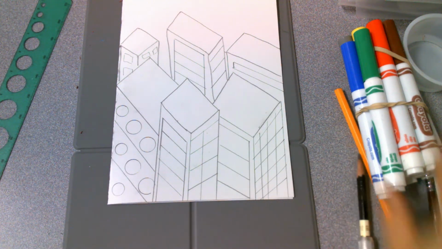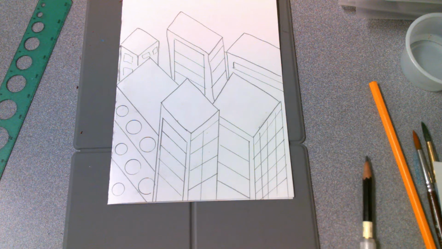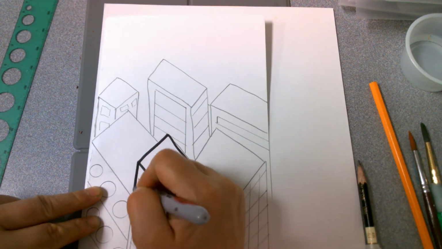Here we go. Now I'm going to trace with a Sharpie. Trace every line.